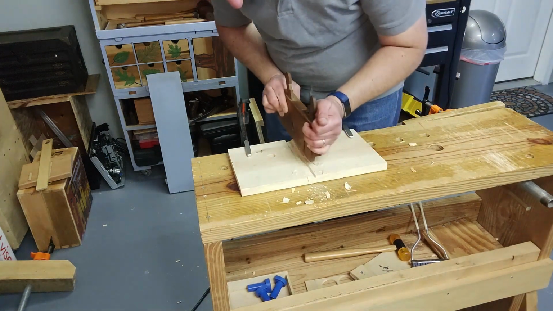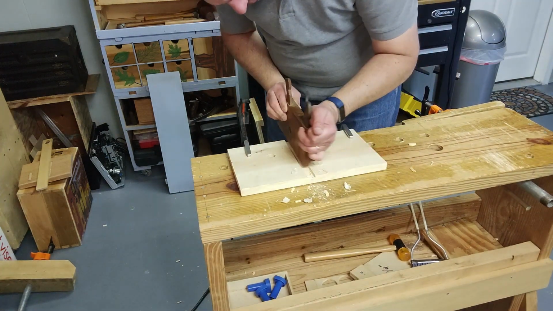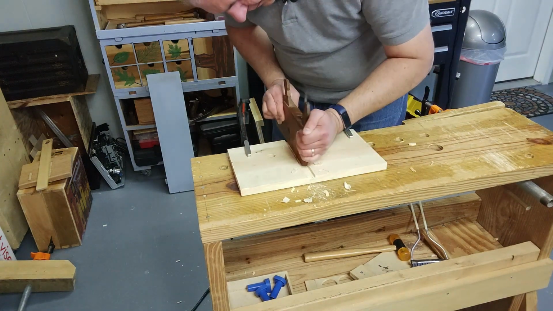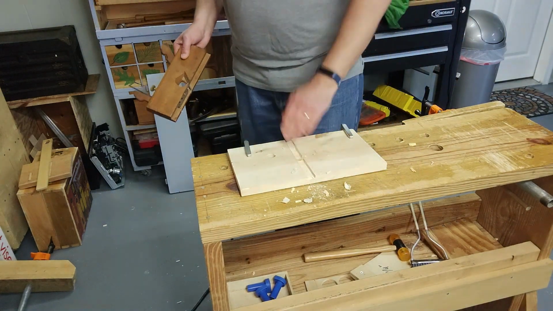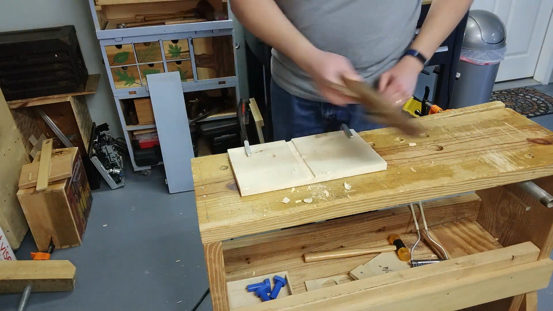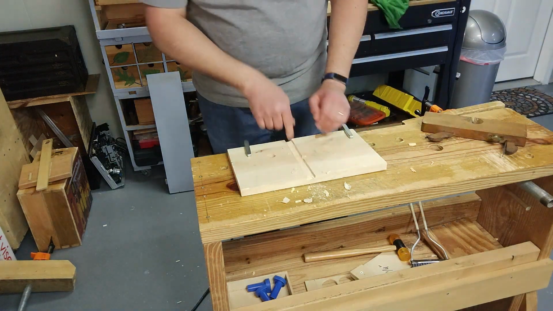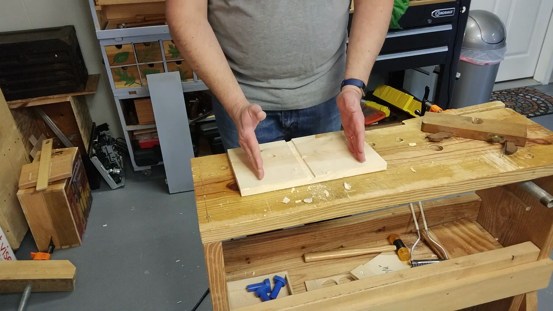Yeah, it cleaned out both sides very well. All right, well, except for our little blemish here, otherwise you've got a dado, which is wider than it is deep.